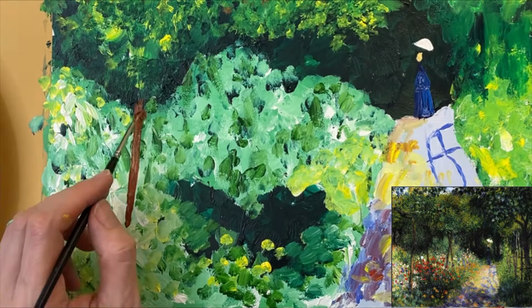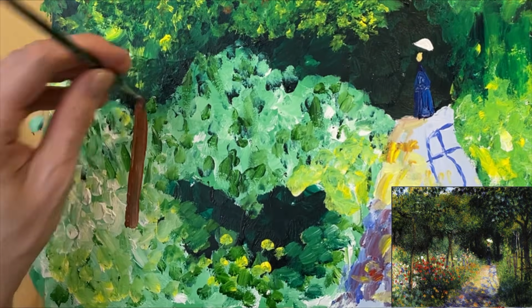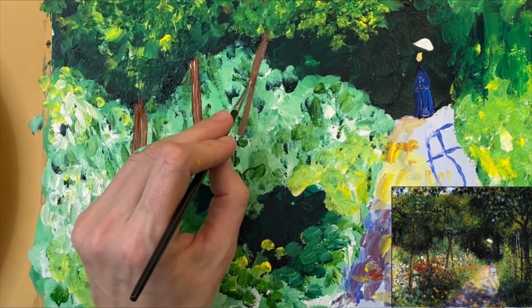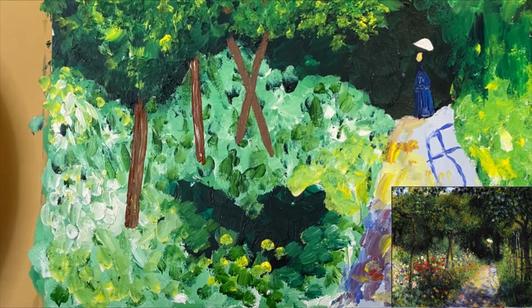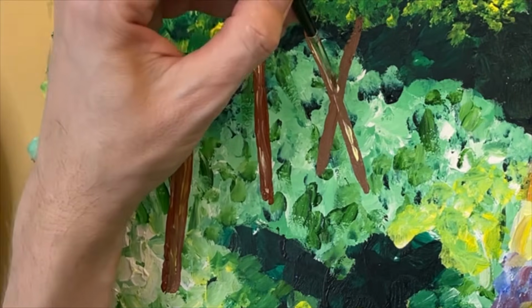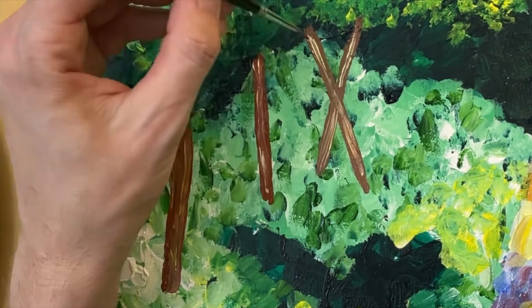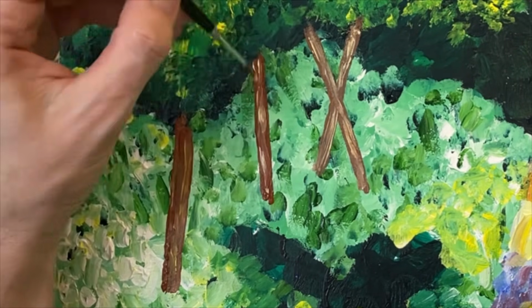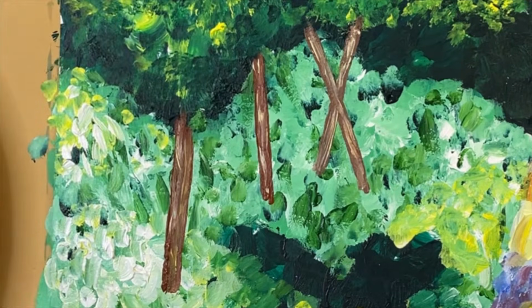The tree trunks I drew have disappeared, so I'm using a teeny tiny brush and some brown paint to add the tree trunks. Then I'm adding a tiny bit of white paint on top of the tree trunks. This makes it look like the sunlight is hitting the tree trunks.